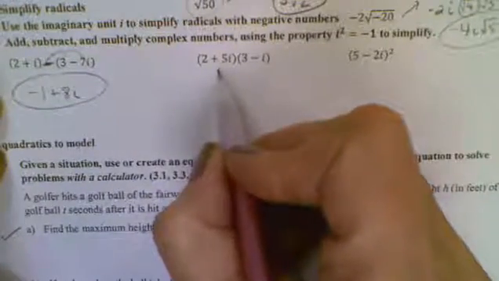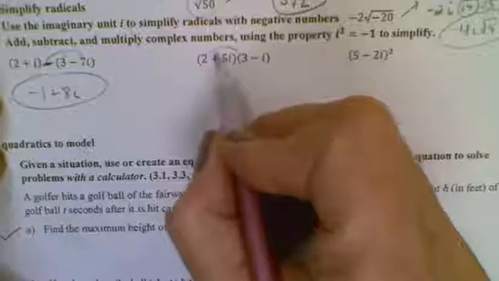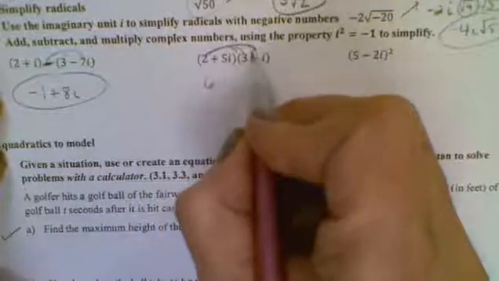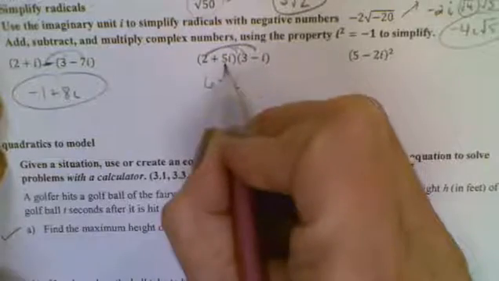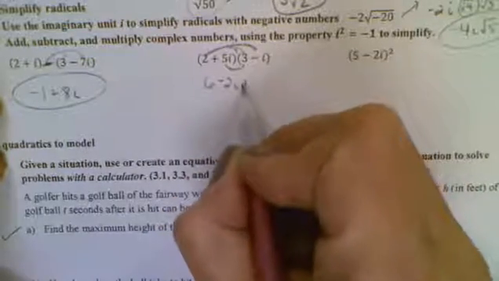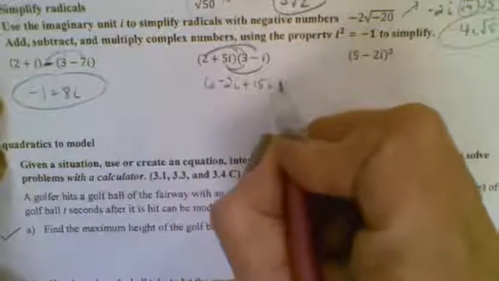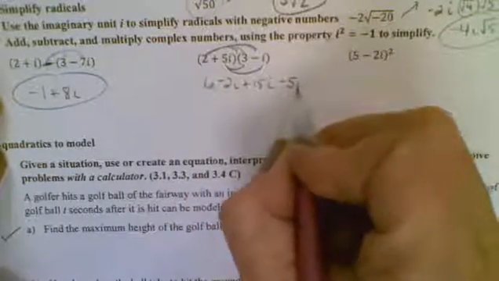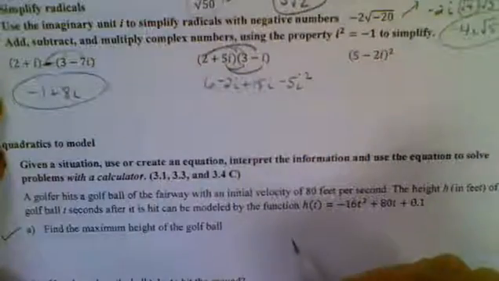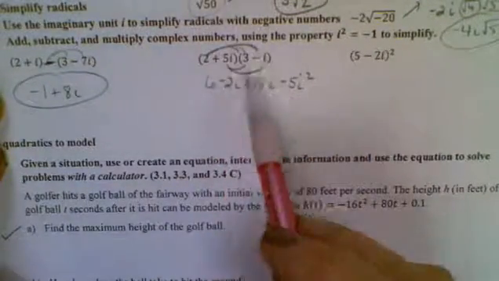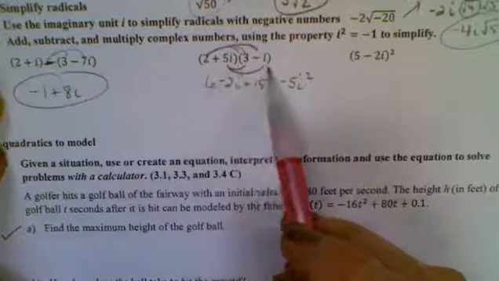Multiplying is similar to that. You distribute. You're going to FOIL things out. So 2 times 3 is 6. 2 times -i, -2i. 5i times 3, 15i. 5i times -i is -5i squared. Okay, so you're just multiplying, distributing the 2, and then you distribute the 5.